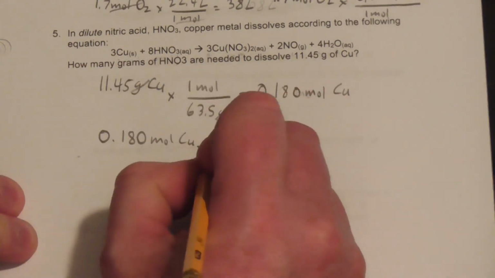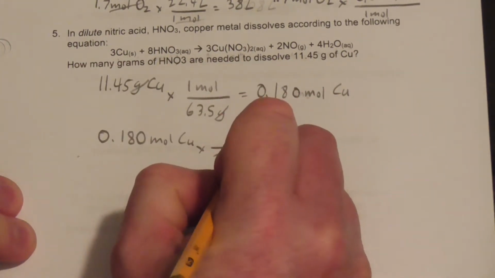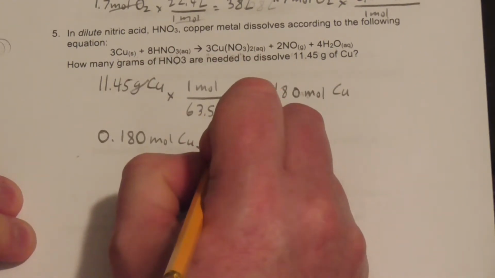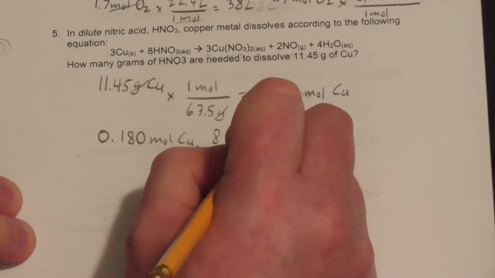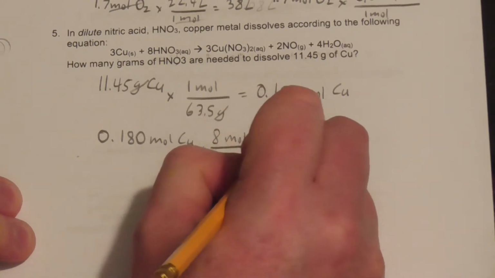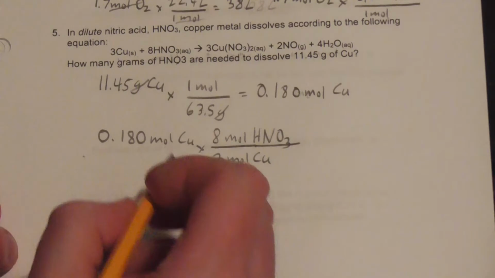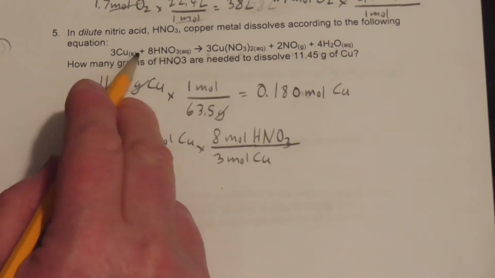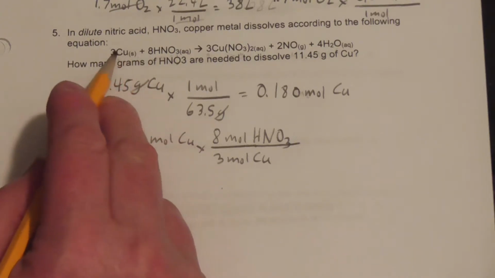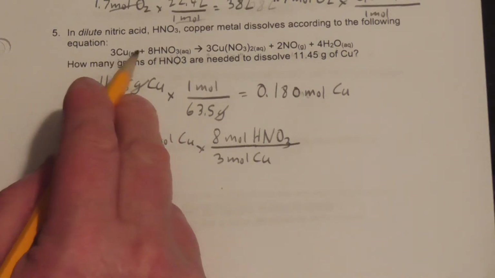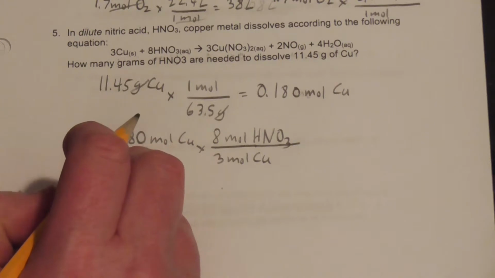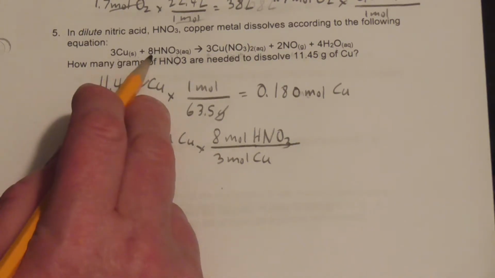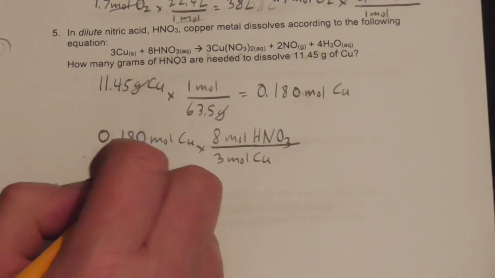So for 3 moles of copper, I need 8 moles of nitric acid. That's my ratio. I pulled it from here. If I have 3 moles of copper, I need 8 moles of nitric acid. If I have 9 moles of copper, I need 24 moles of nitric acid. If I had 1 mole of copper, I'd have 8/3 for nitric acid.